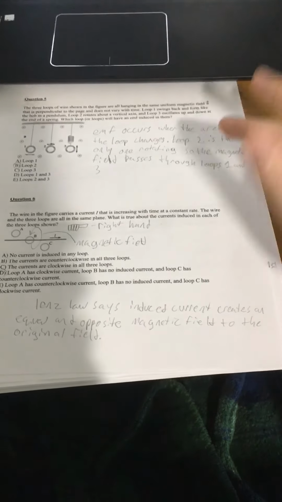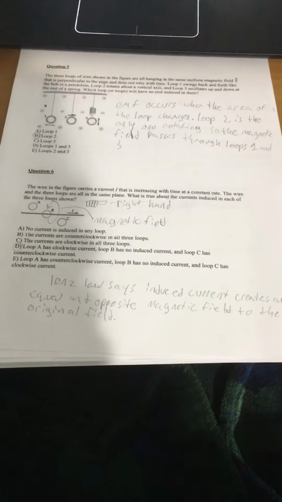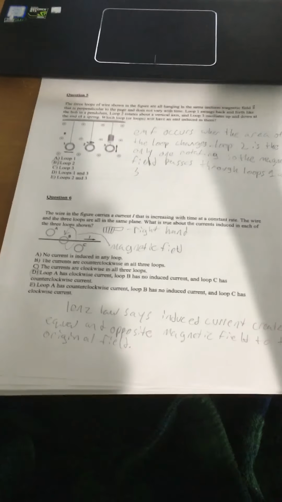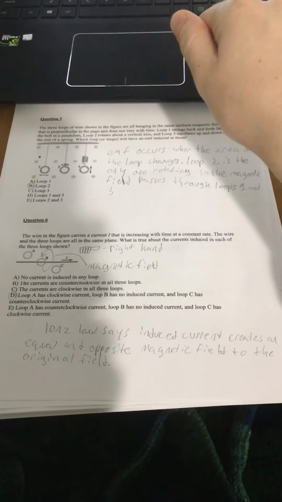For number 5, I think I got this a little bit wrong after reviewing things later, but the way I thought it out in my head was that I remembered something about how if the angle is not going through the field immediately, like B is going straight into the page according to the question, right?